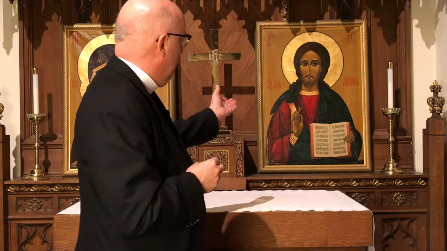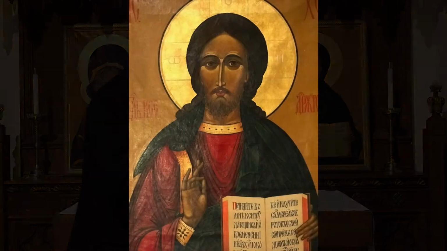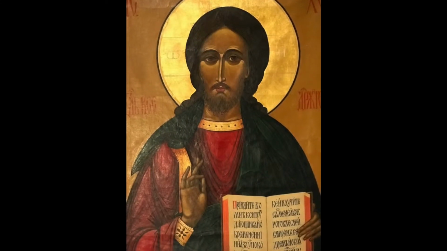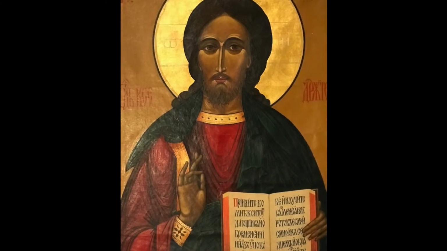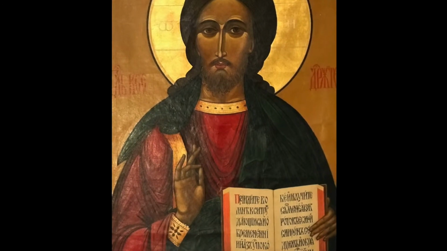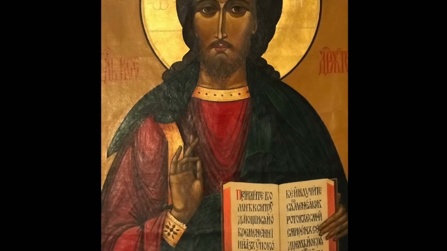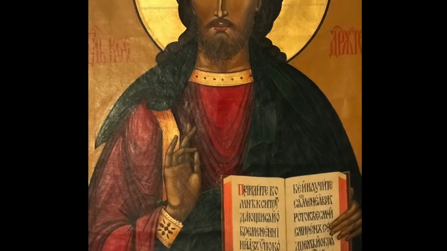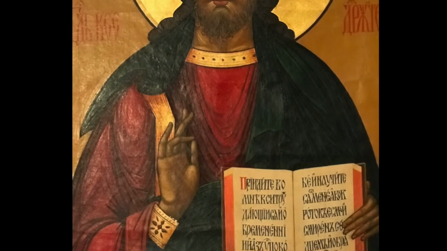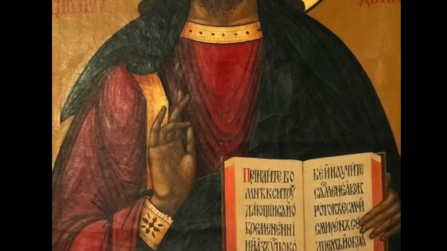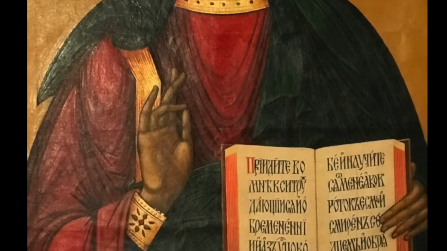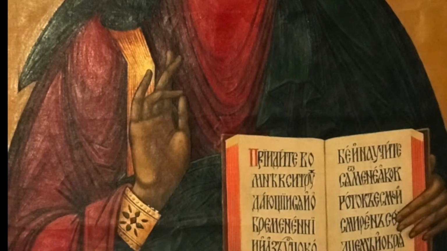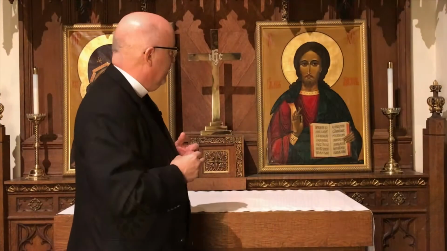Or with this icon of Jesus teaching, you might be drawn, as you often can be in an icon, to his hand. Is he blessing? Is he gesturing as he teaches from the scriptures? Is he maybe giving you a bit of a warning about something? What would that hand stir up in your soul as you look upon this icon prayerfully? That's the way that I think we want to encounter them as we begin to pray.